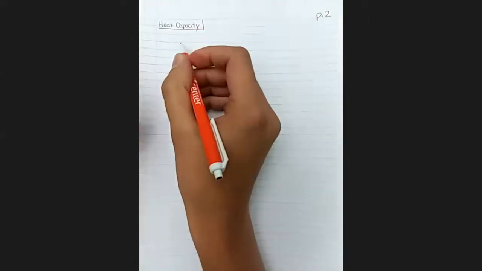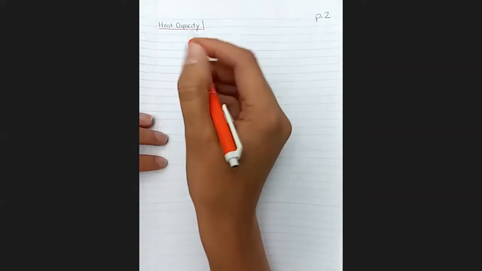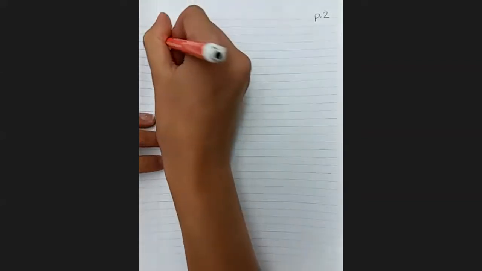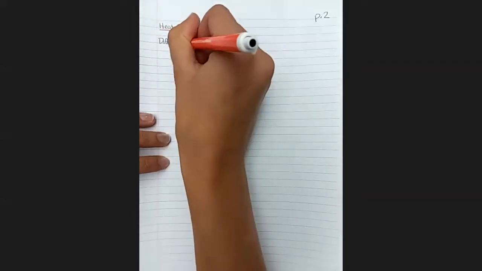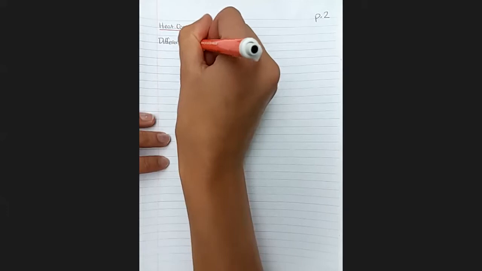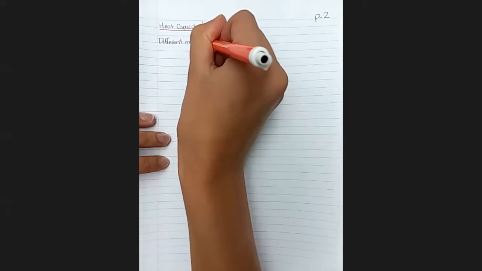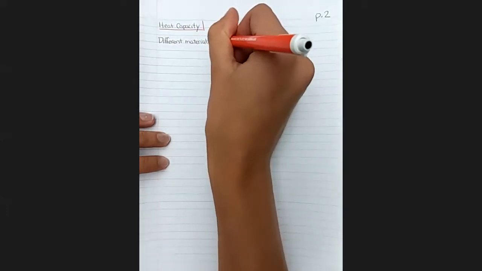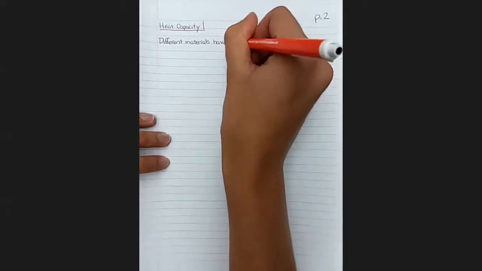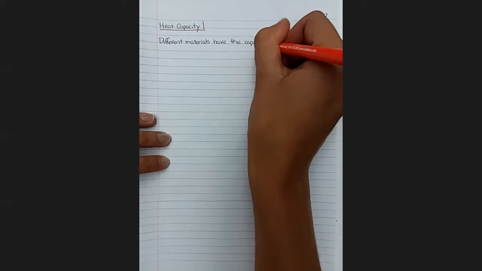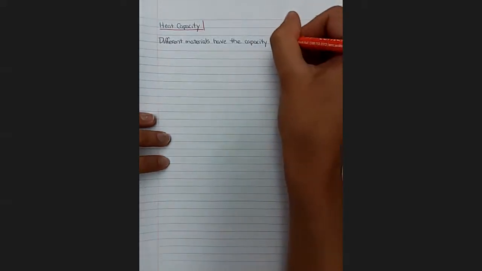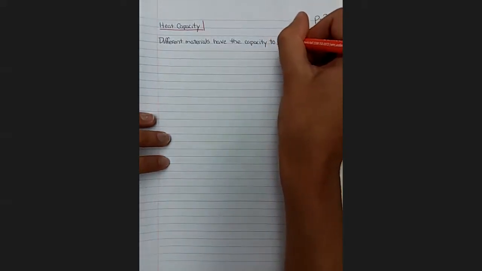So now that we've talked about the transfer of heat, let's talk about how much heat you can transfer into a particular object, because not all objects can be heated in the same way. Exhibit A, some people run warm and some people run cold, and it takes more energy to warm up some of them. So depending on the material that something is made of, different materials have the capacity to absorb more heat than others.